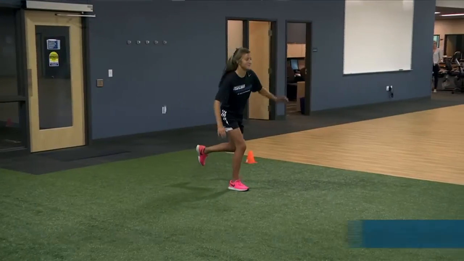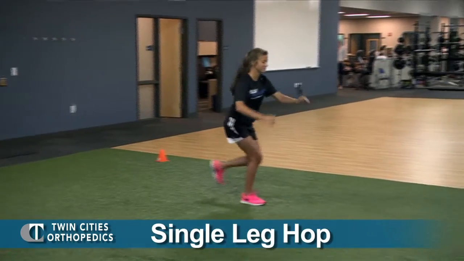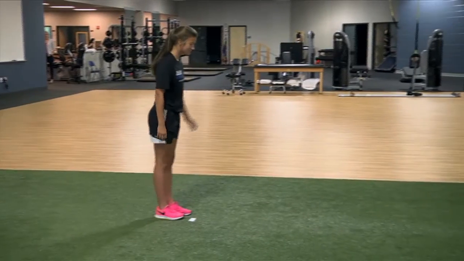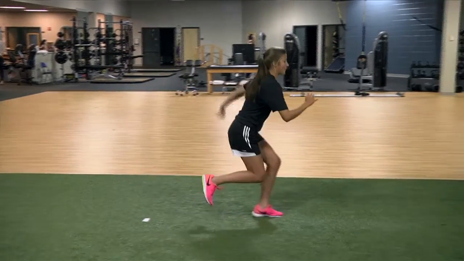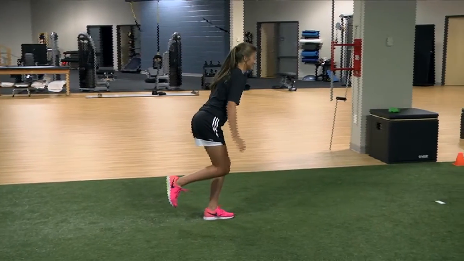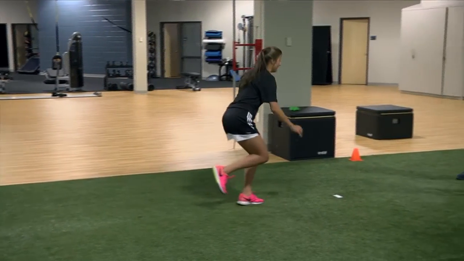Do a single leg hop. So she's jumping off her right and she's landing on her right. Same positions. You want to make sure that we're landing with the triple flexion position, knee flexed, ankle flexed, hip flexed. So this is also challenging for balance. You want to make sure you stick that landing and pause and hold.